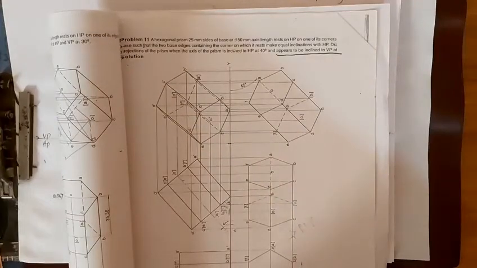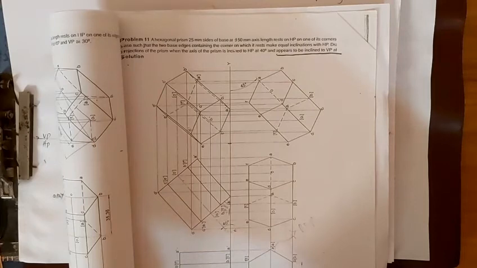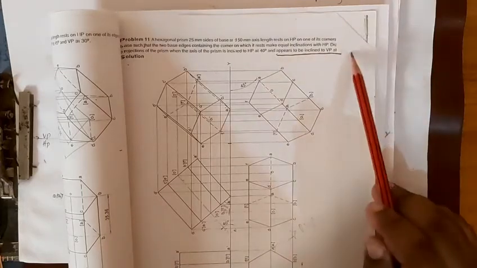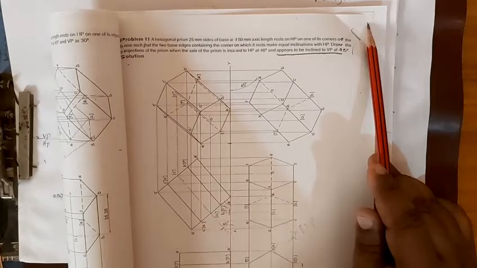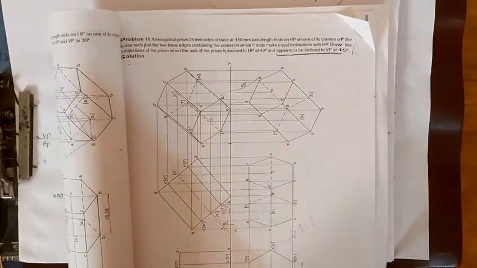Problem number 11. A hexagonal prism 25 mm sides of base and 50 mm axis length rests on HP on one of its corner of the base such that the two base edges containing the corner on which it rests makes equal inclination with HP. Draw the projections of the prism when the axis of the prism is inclined to HP at 40 degree and appears to be inclined at 45 degree.